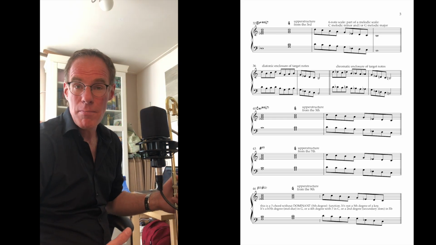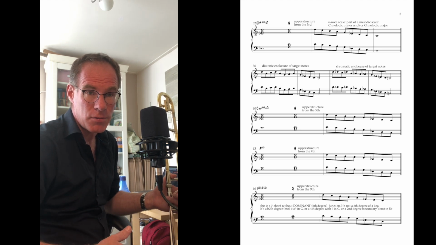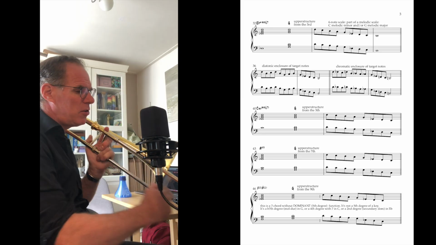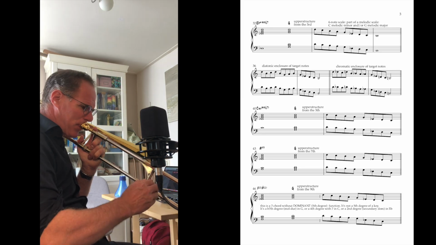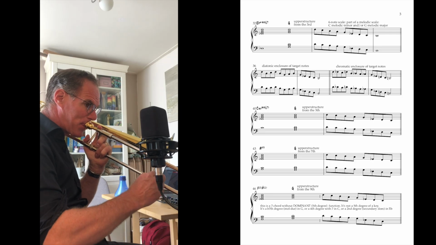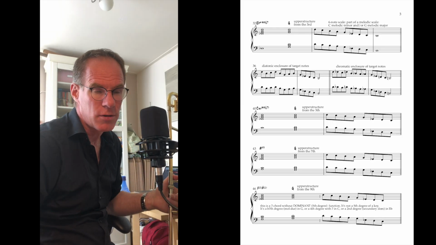What can we do with a minor chord? We already made it minor 7, minor 11 and minor 13. We can also make it minor major 7, C. Also there, G on top.